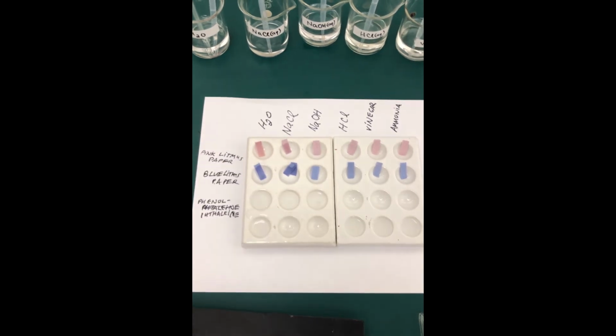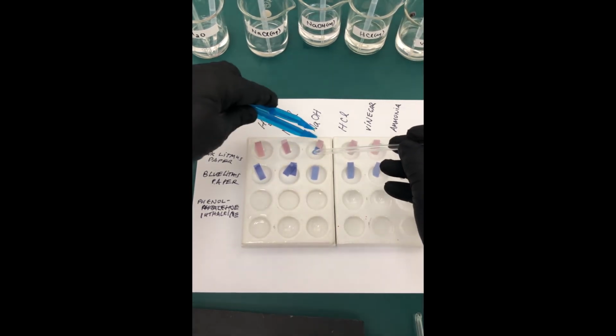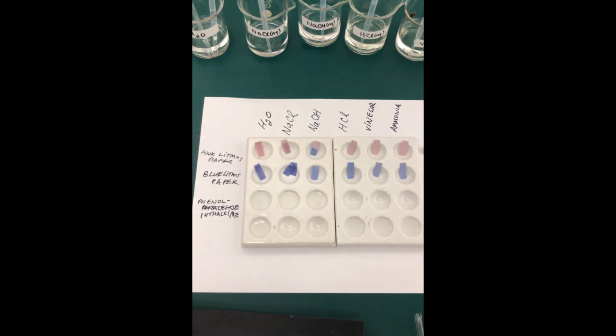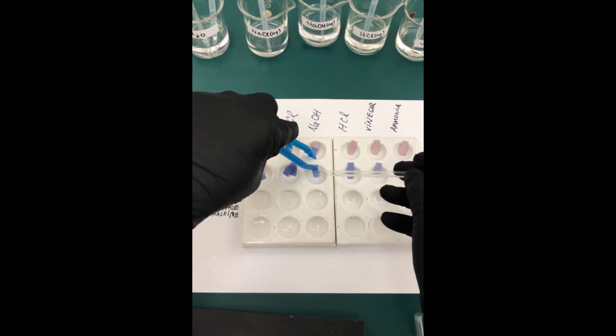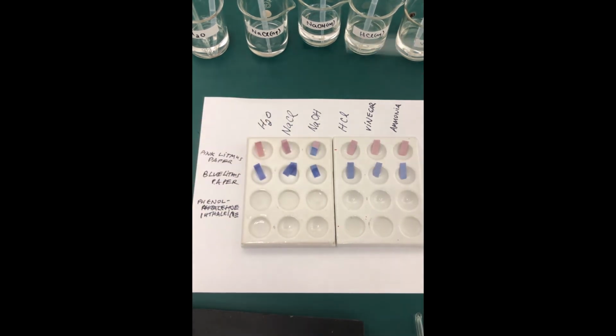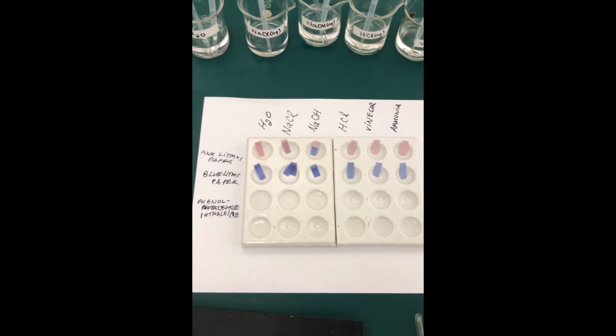So let's try out the NaOH first against the pink litmus paper. Again, we're just going to put a drop in there. And see, you can see now a real color change. Let's try it against the blue litmus paper. And as you can see, all it does is get dark because it's getting wet. But you see a significant change in the pink litmus paper versus the NaOH.